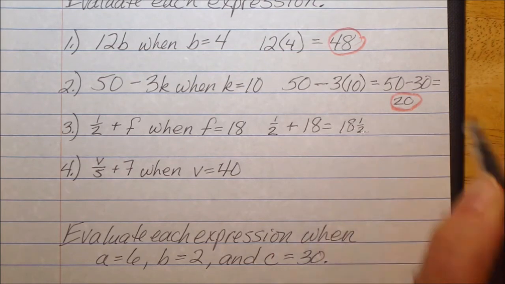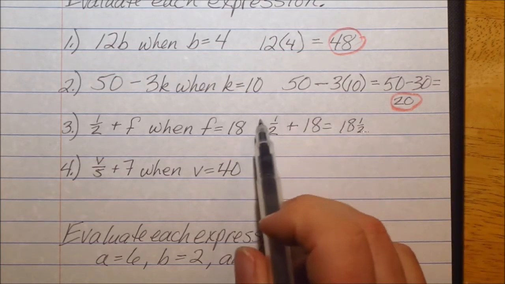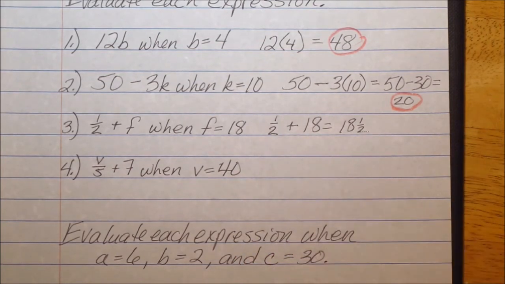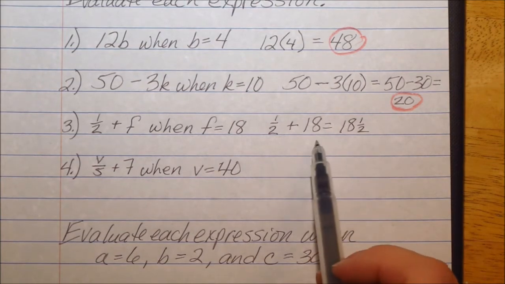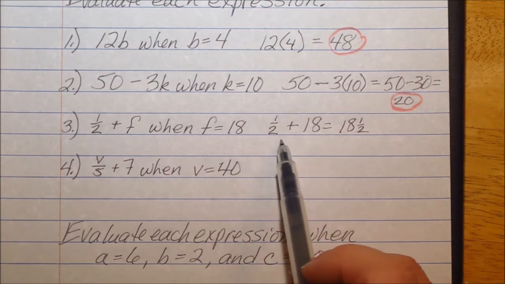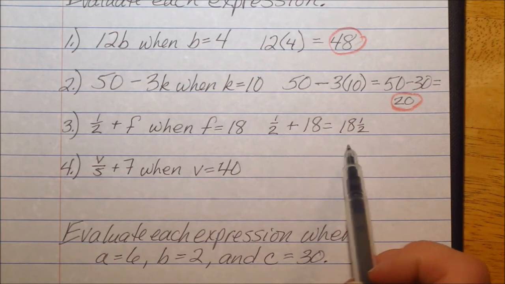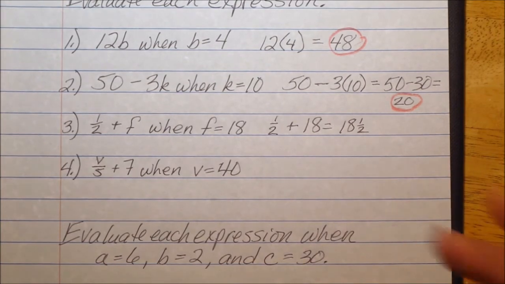Now, I know sometimes I've got students that would look at this and immediately see the fraction, and they think they've got to do some kind of fancy setting up of this number as a fraction and doing all the work. You know, don't overthink it, guys. If you have 18 and you need to add to it 1/2, then you've got 18.5.